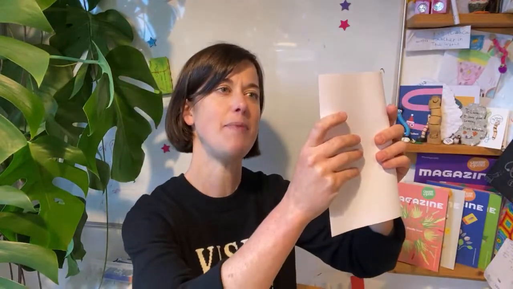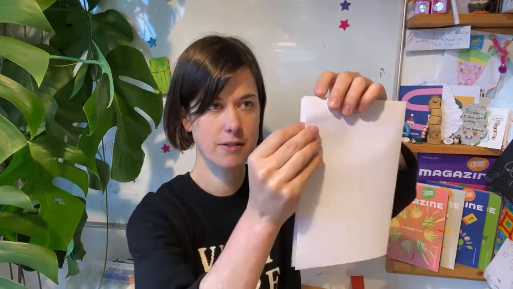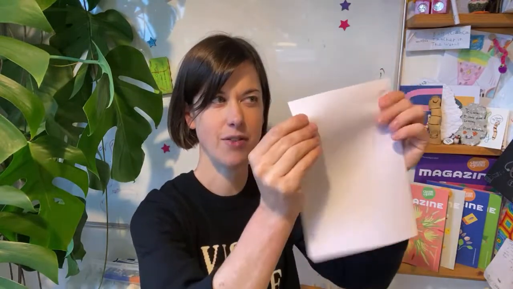So get a piece of A4 paper. You need to do what we always do with A4 paper in Theatre of Science. You need to fold it in half so the short edges meet, and you need to do that 3 times in total. So fold it in half once, and then fold it in half again, and then fold it in half again.